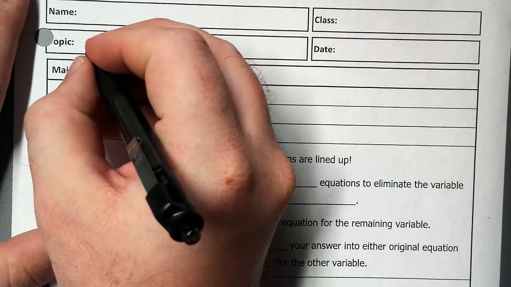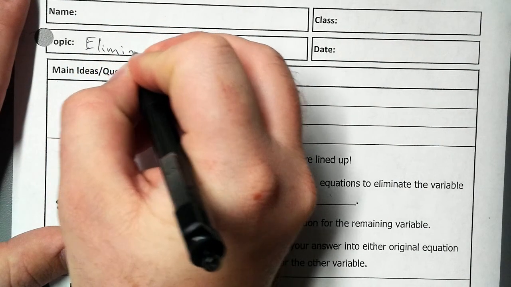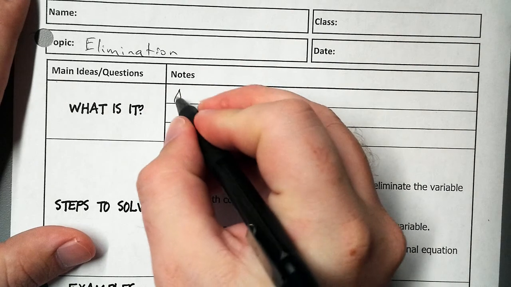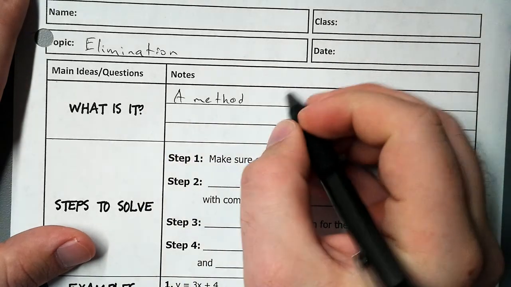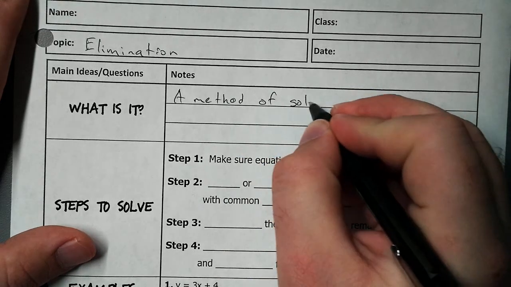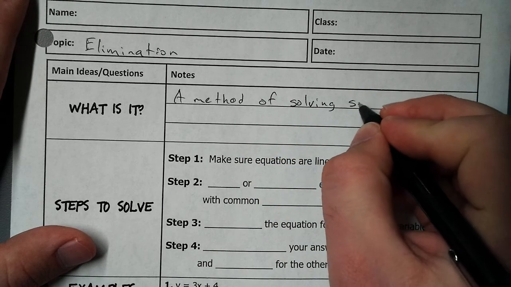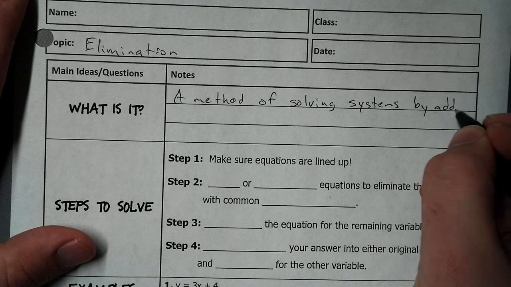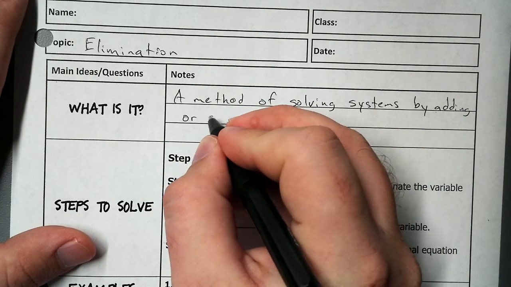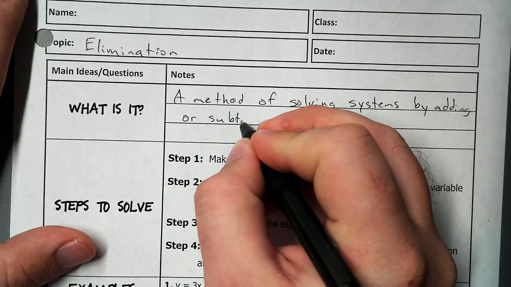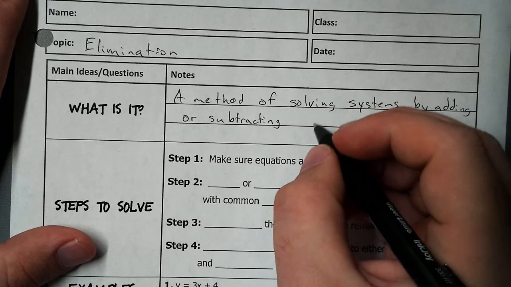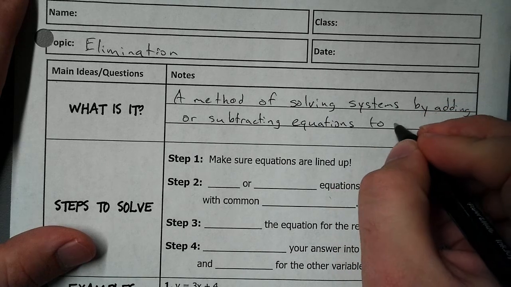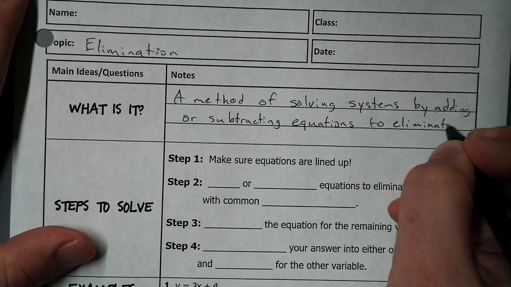So there's another way to solve systems of equations using elimination, and it is a method of solving systems by adding or subtracting equations to eliminate a variable.